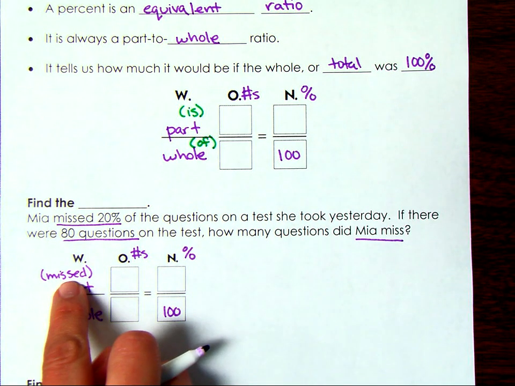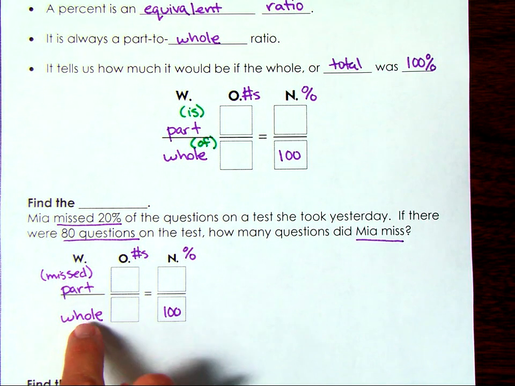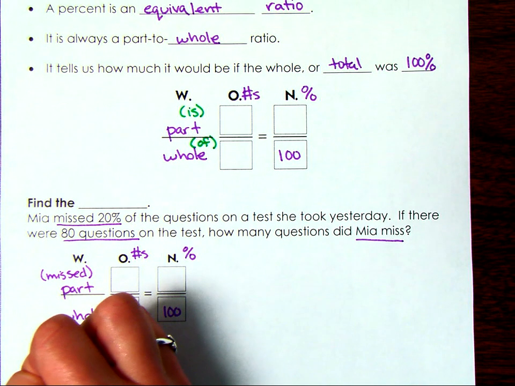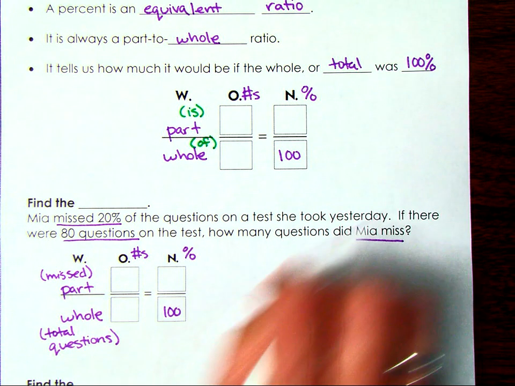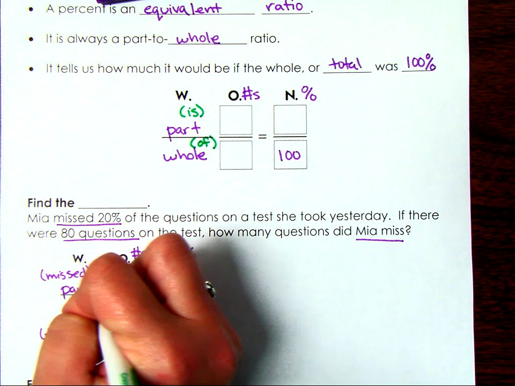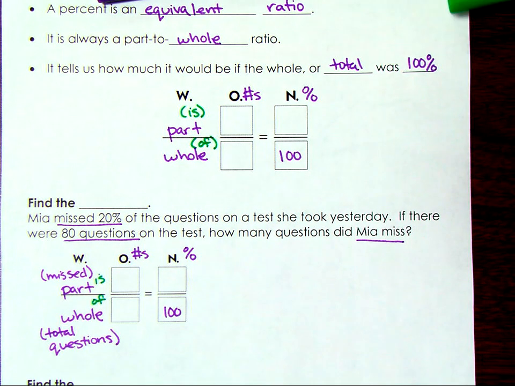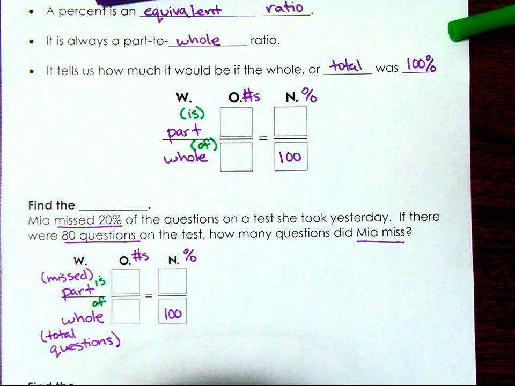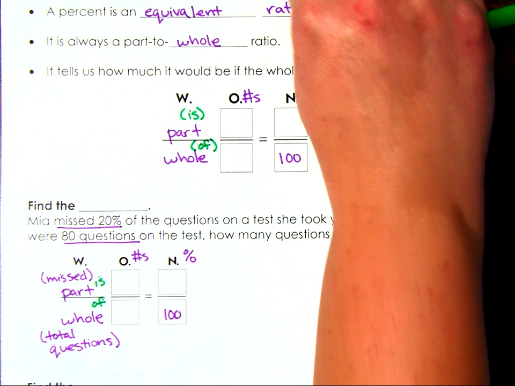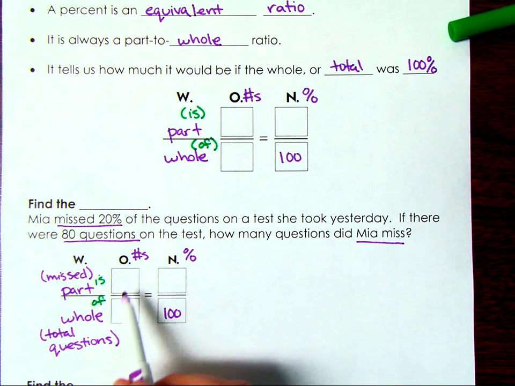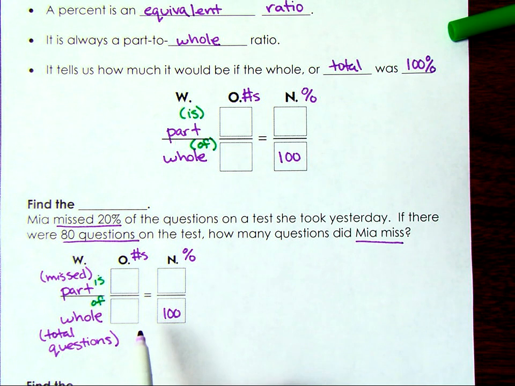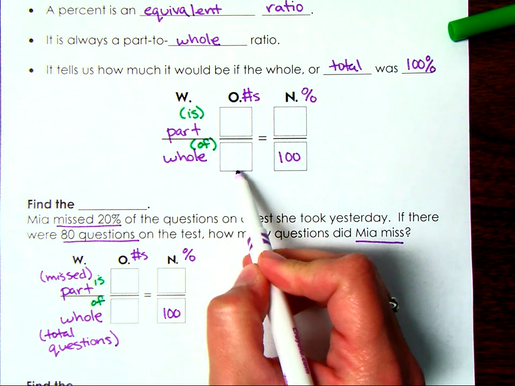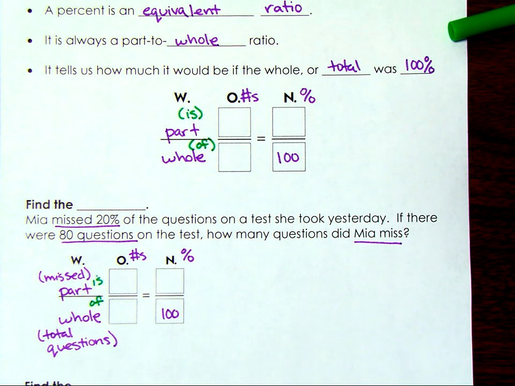Well, you either missed the questions or you got them right, but the whole in this situation is going to represent the total questions given. And then, again, you can use those keywords is over of, because I'm going to show you how you can use this to help you write a complete sentence when you need to. Okay, so let's talk about what we know. Because with proportions, we're going to have 3 of the numbers and we're going to solve for the missing piece. Okay? So that's why I left these blank. Depending on the problem, depends on how you're going to solve that.